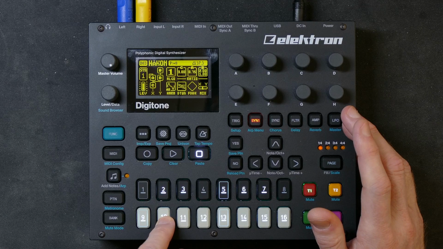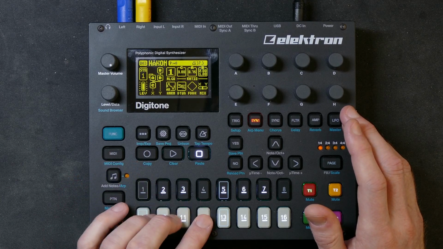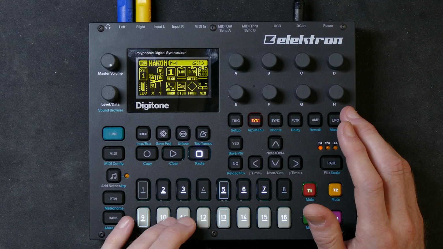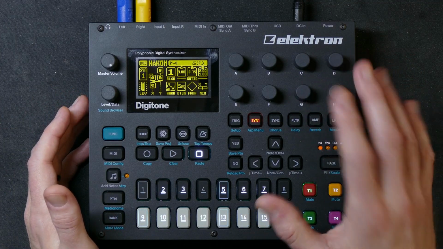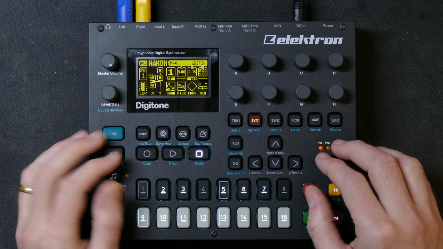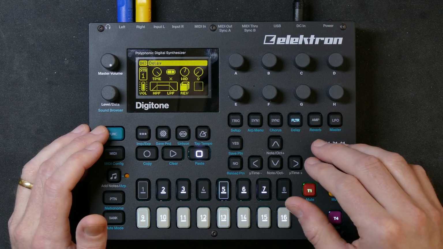Let's see what sound I've got here now. A nice ambient sound already, actually. Let's see, I've got a bit of delay on there. The feedback is off.